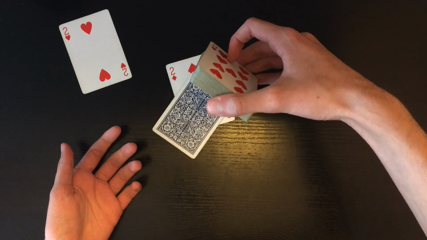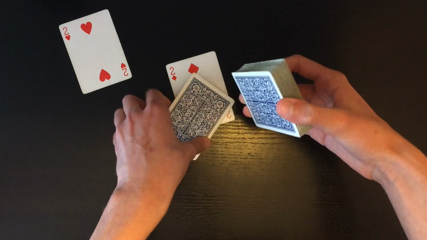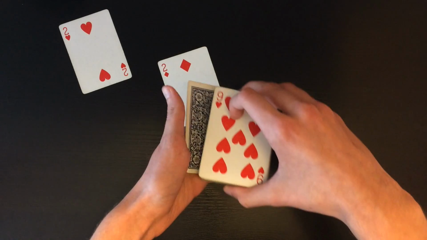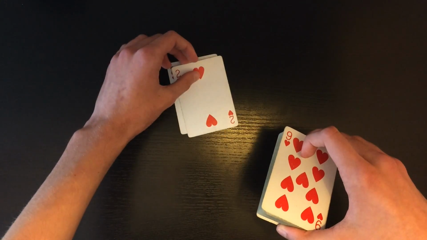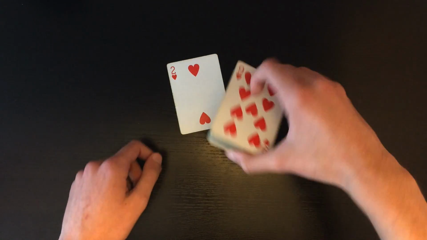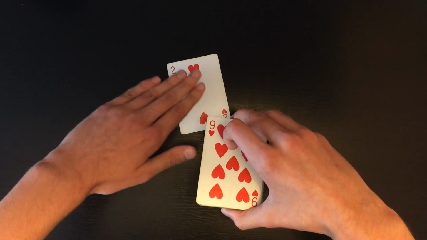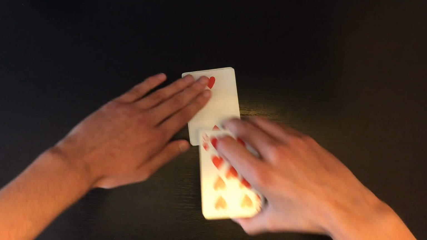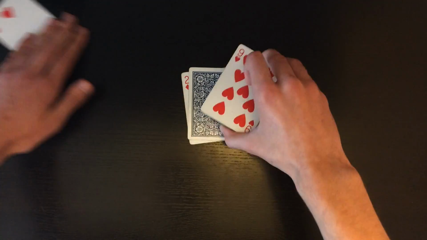So all you're doing is just letting go. You're just going to release pressure with your thumb, and that will allow the card to fall down just like this. So make sure when you are releasing this card, when you move it over, to move this 2 out of the way, kind of far, and do it fast and far away, and that will cover the action of you dropping that card.